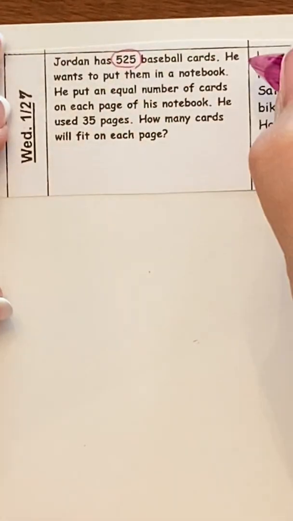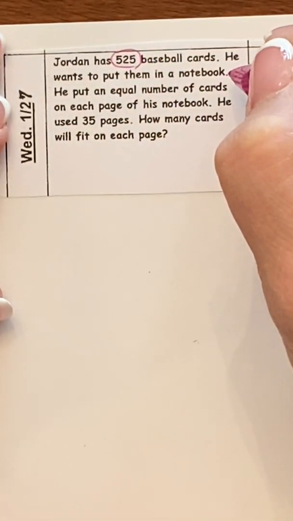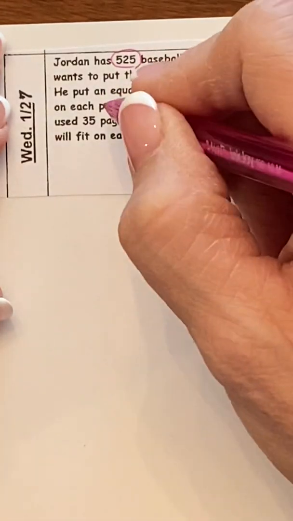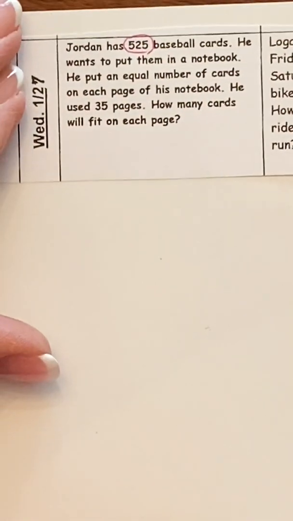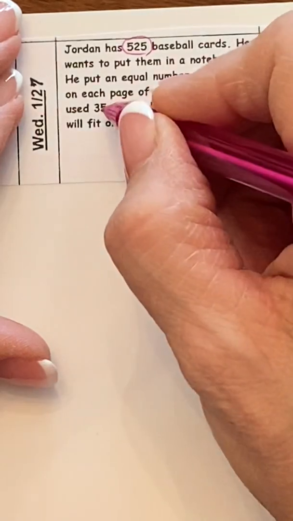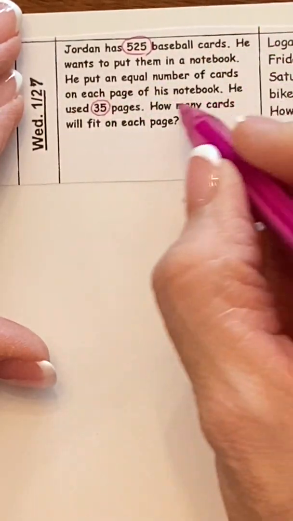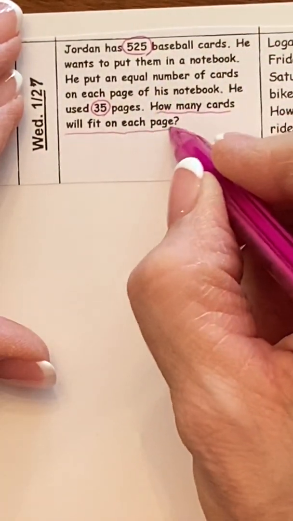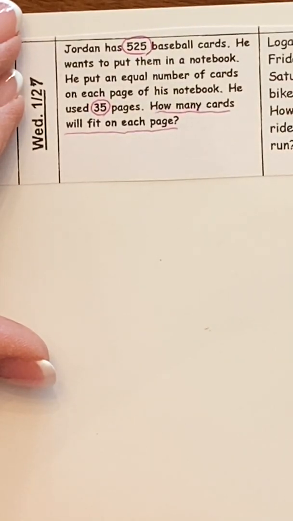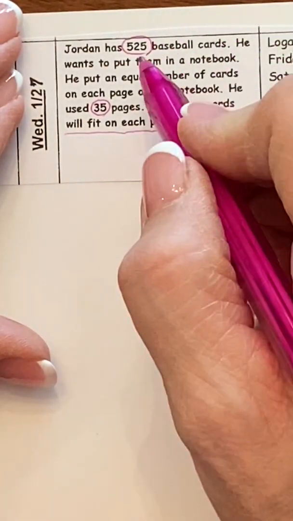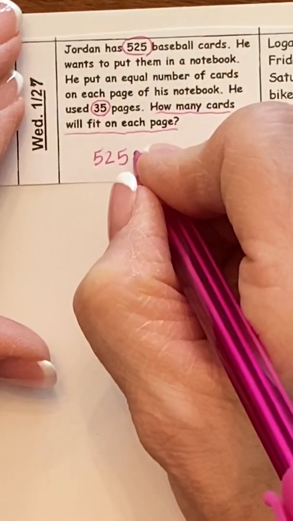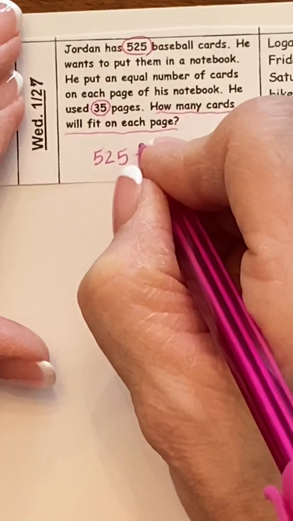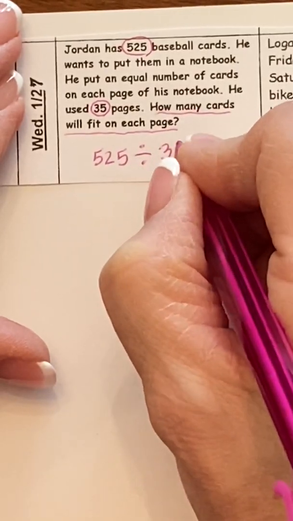We'll circle numbers. He wants to put them in a notebook. He puts an equal number of cards on each page of his notebook. So it sounds like we're going to be kind of like splitting them up, dividing them, huh? He used 35 pages. How many cards will fit on each page? So yes, that's exactly what we're doing. We're taking the 525 baseball cards and dividing them among 35 pages.